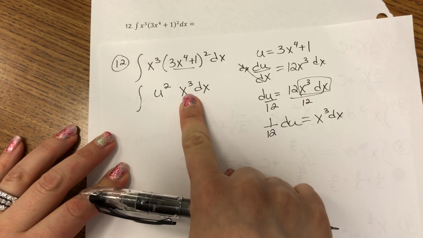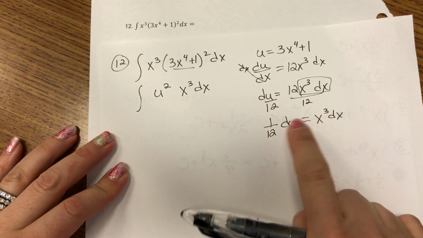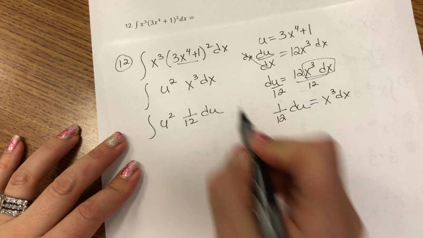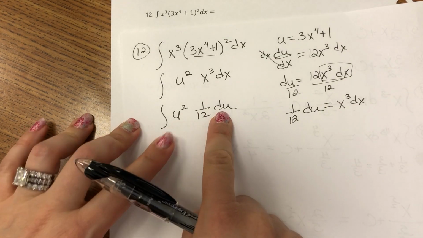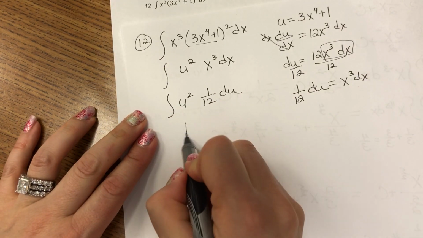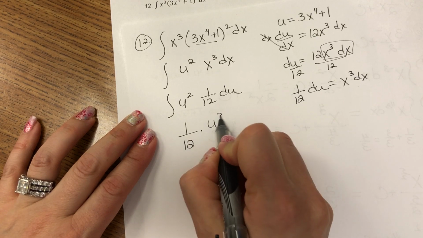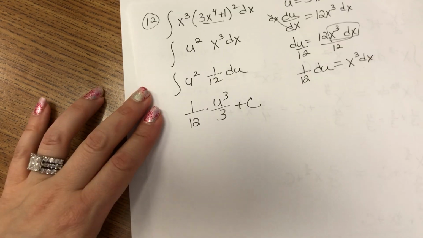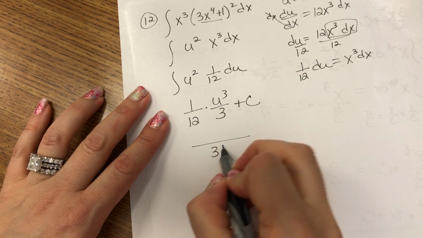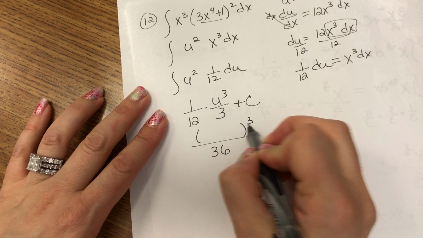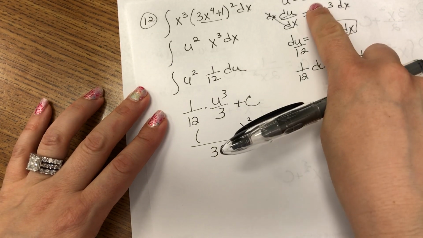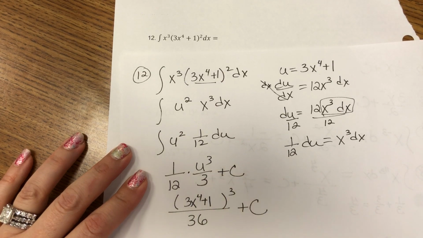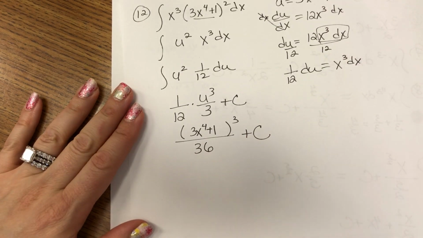So now I can replace the x cubed dx with 1/12 du. My variables now match, everything's u's, so I can do the power rule. And then to finish, I'm going to multiply my denominators, substitute back in what u was, 3x to the 4th plus 1, and don't forget your plus c at the very end.